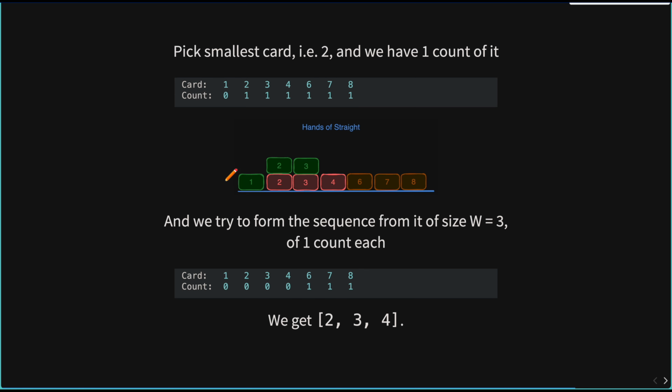Then we pick up the next smallest element present in the cards, that is 2, right? Then we see if the remaining 2 consecutive elements are present in the cards or not, that is 3 and 4, and the answer will be yes, right? Because we had 1, 3 and 1, 4 remaining, so we just pick them up. Let's call them pink card group or something, but we are still not done.